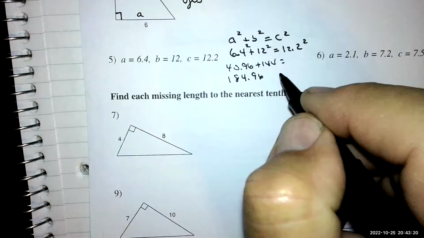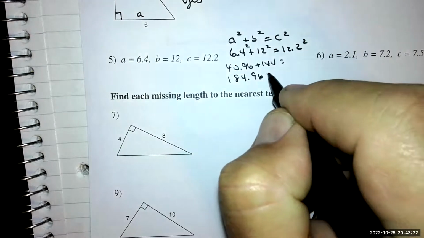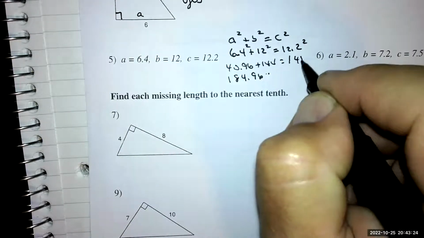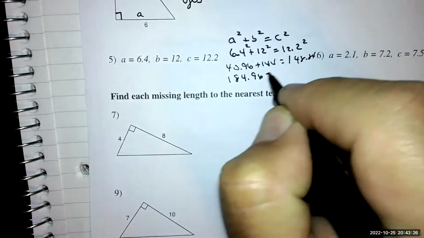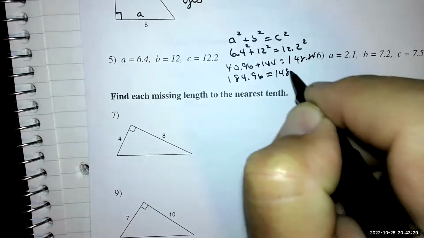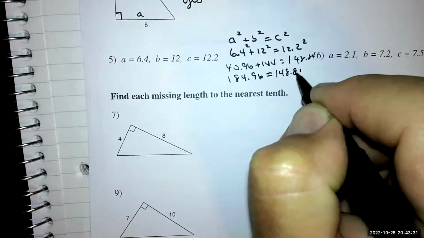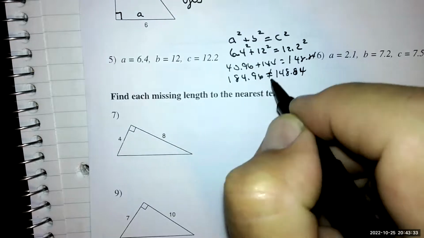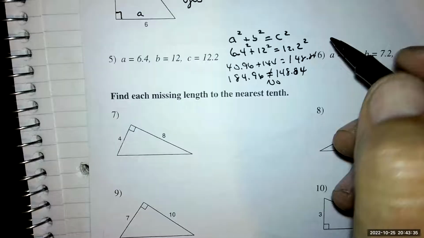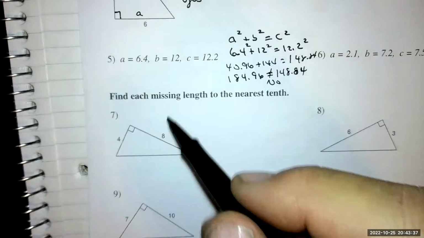And I got 148.84. So you can tell that these two are not equal, so this is a no. These have to be the same. All right, that's how you do it.